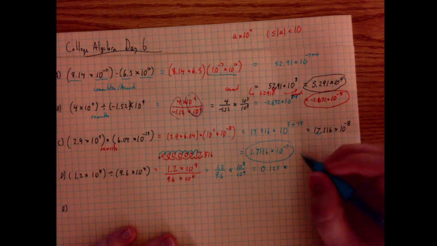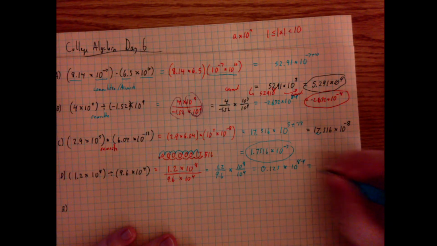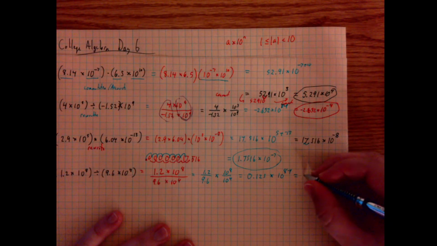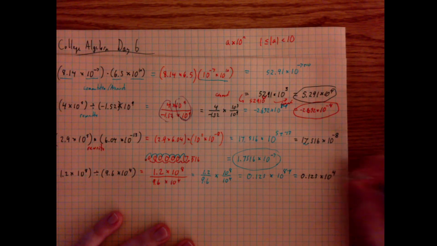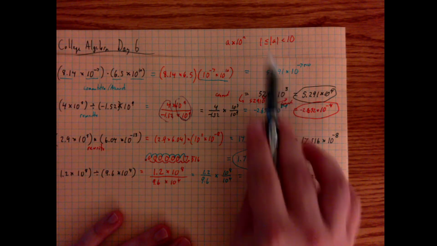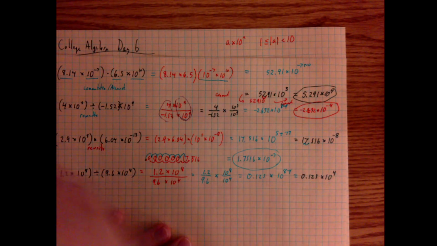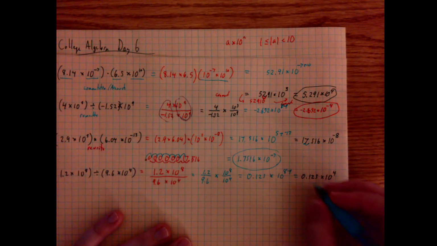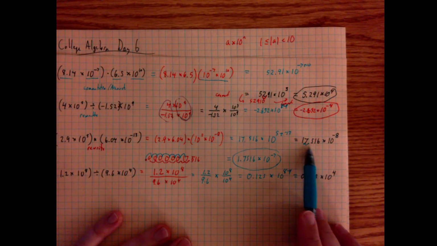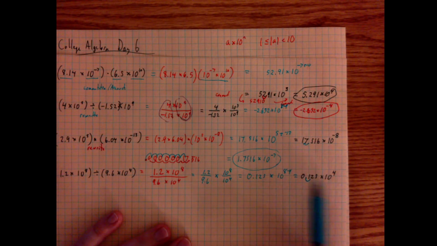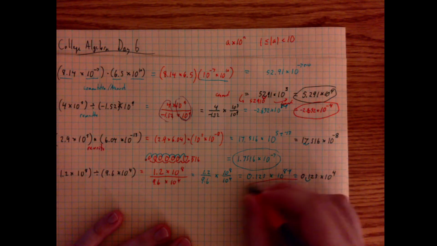10 to the 8th divided by 10 to the 4th would be 8 minus 4. Remember, division becomes subtraction. And because of that, we end up with 0.125 times 10 to the 4th power. This number is not between 1 and 10, so again, I have to make sure to finish the problem. In this case, I need to move this decimal 1 space to the right. Now, I can use previous ones to be like, hey, I added 1 when I moved it to the left, so I should probably subtract 1 when I move it to the right. Or I could, again, convert this back into standard form.